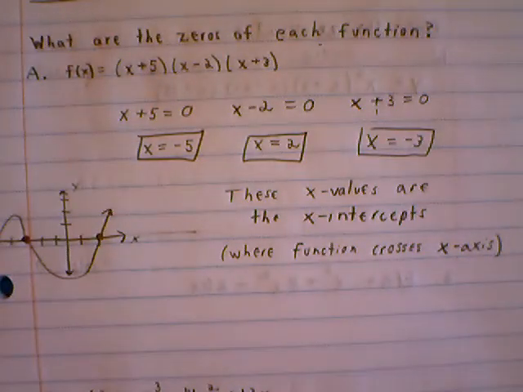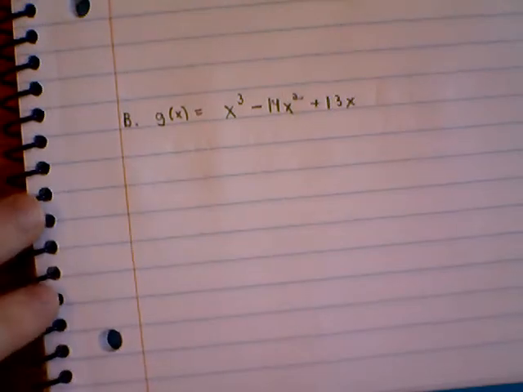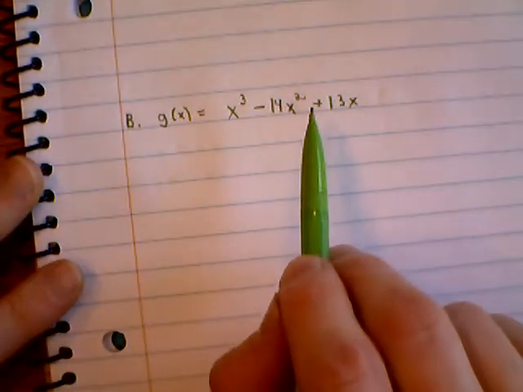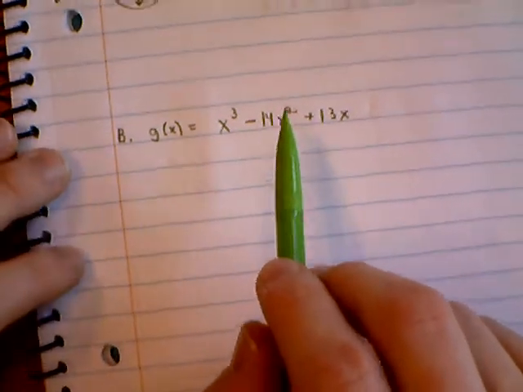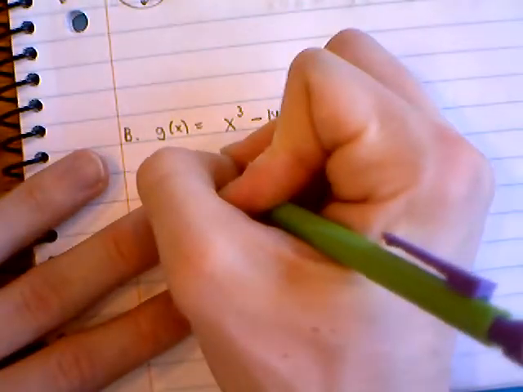All right, let's do another one. All right, this one's different. I want to find the zeros. So first thing I gotta do though is factor. So let's use the technique from the last problem and first take out an x.